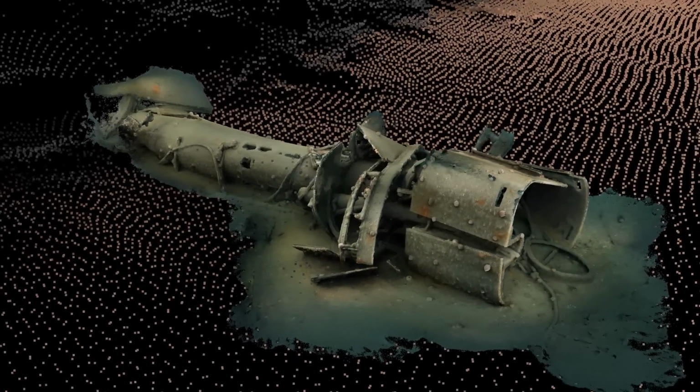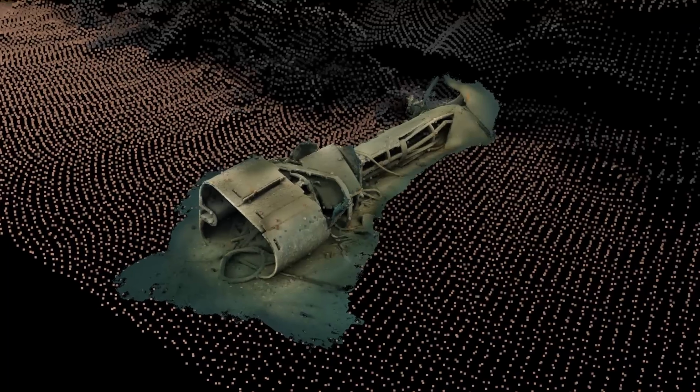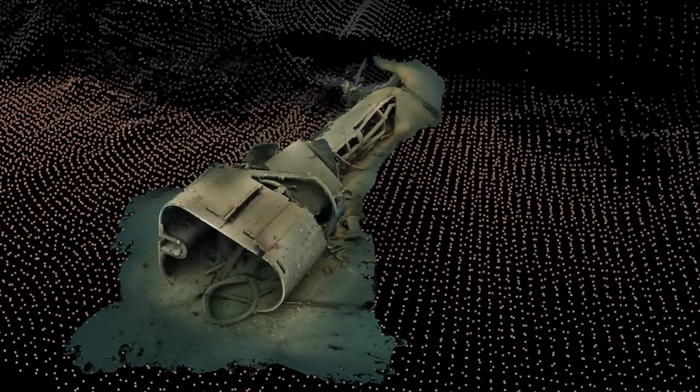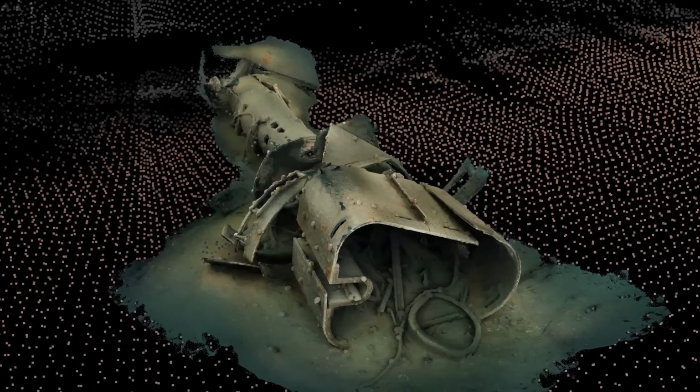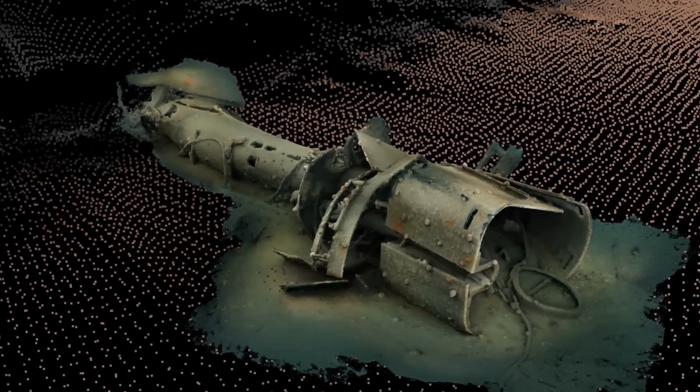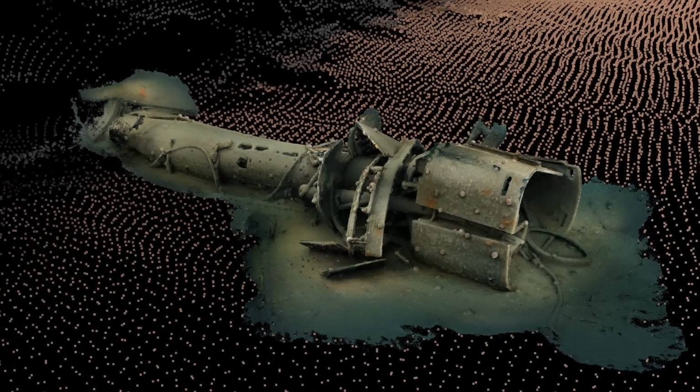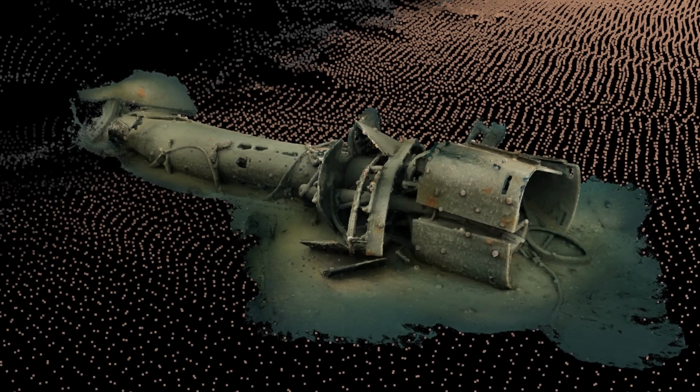And to give you a sense of that, when I get to the Royal Oak, the data that you've already seen is 1.5 million points, including the seabed. One of the turrets is 27 million points. Just one of the turrets, which I'll get to as quickly as I can.